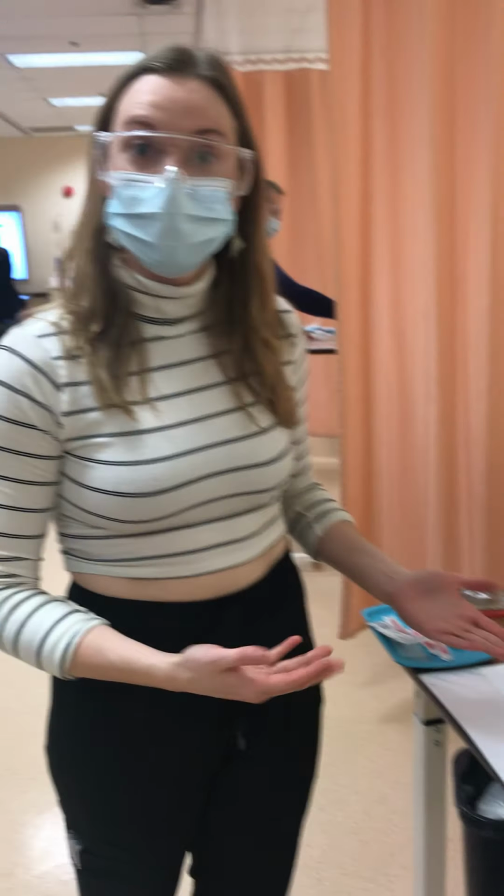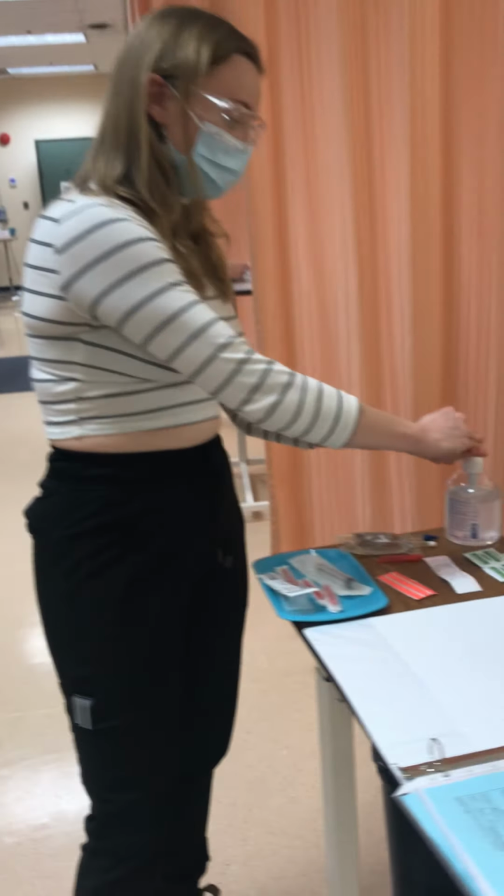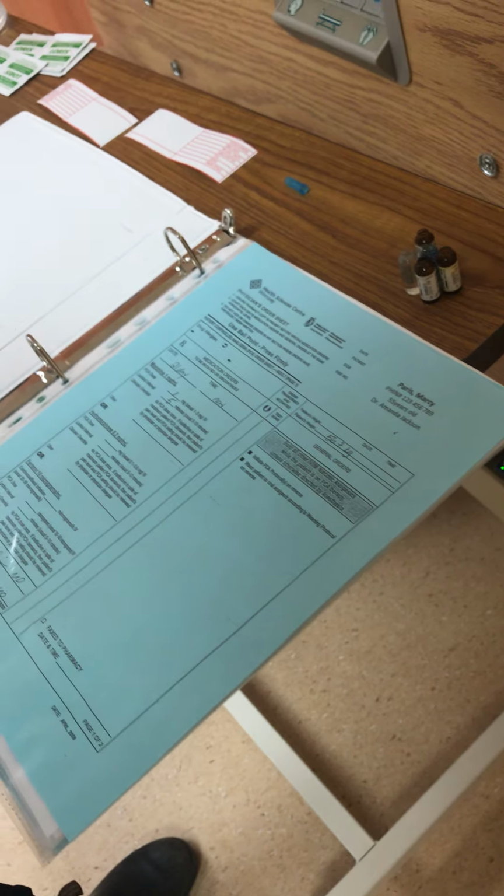O'Hara. I'm a student nurse and I'm going to be demonstrating how to administer PCA morphine. I'm going to quickly perform hand hygiene and begin. So the first thing we're going to look at is the physician's order sheet.